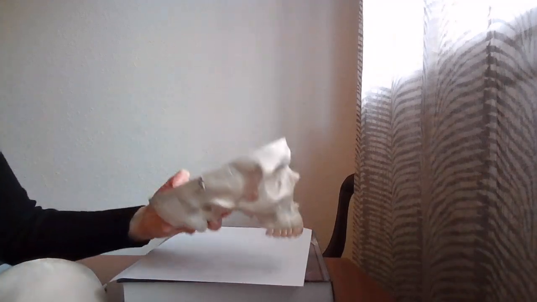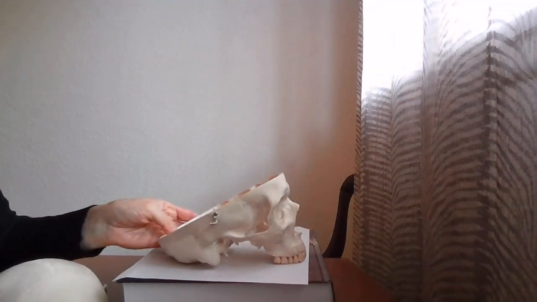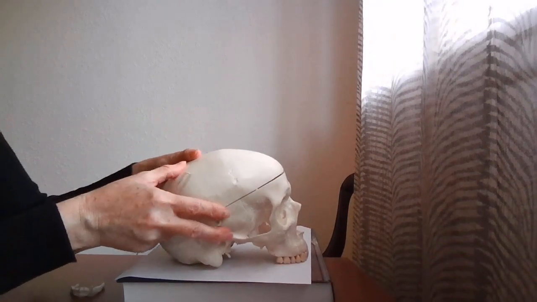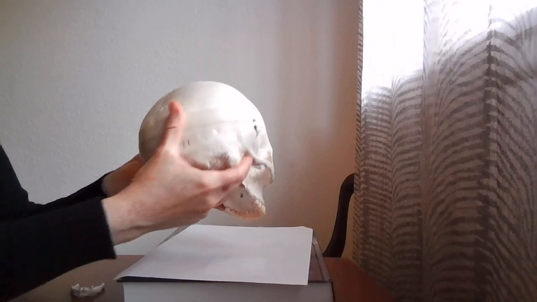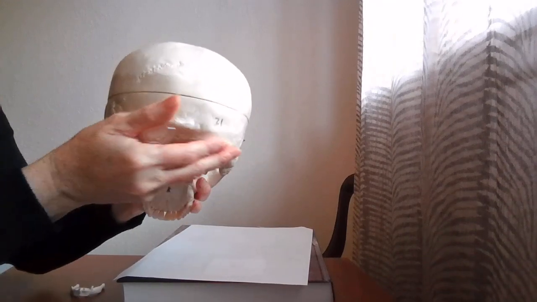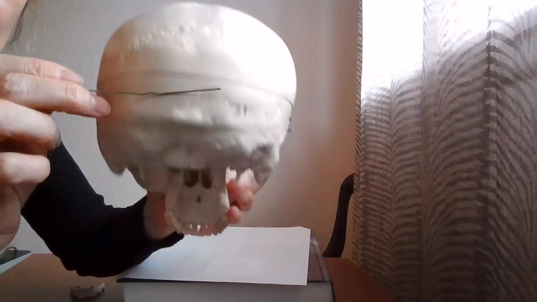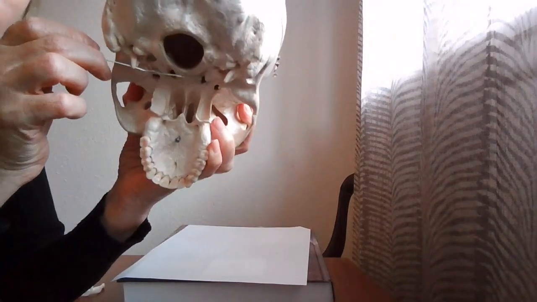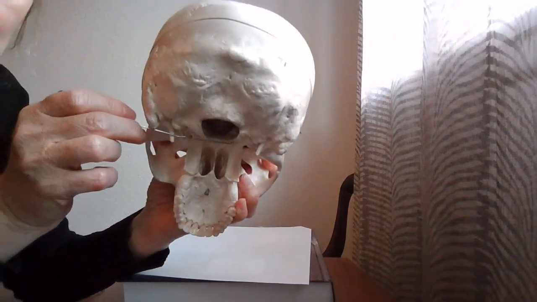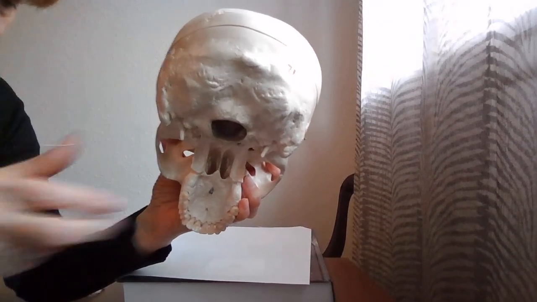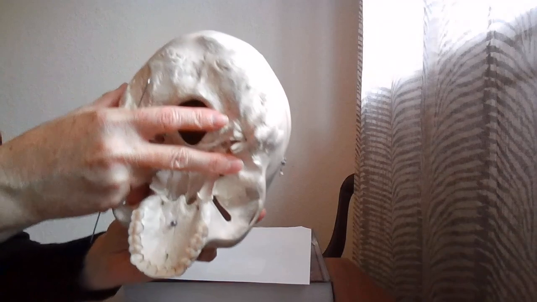So that's ethmoid bone. Next bone is occipital bone. So I'm gonna put it back for a second. So here's the occipital bone, right? So this point goes all the way down to here, right? So that's occipital bone. Now you need to know occipital condyles.